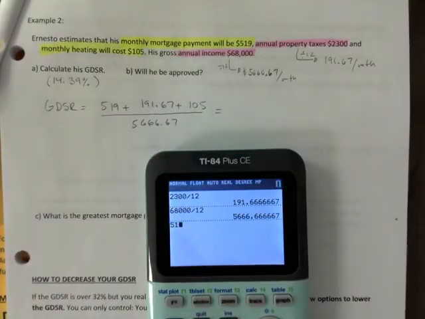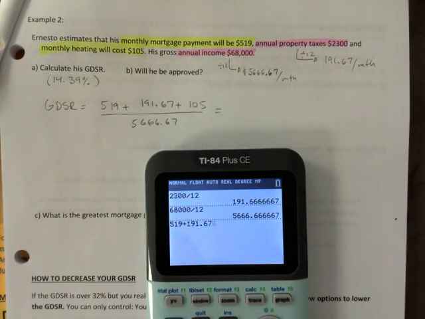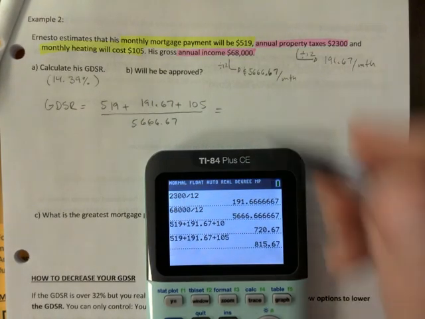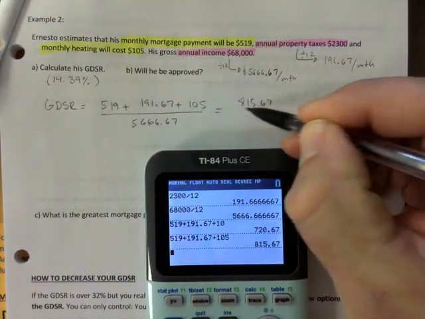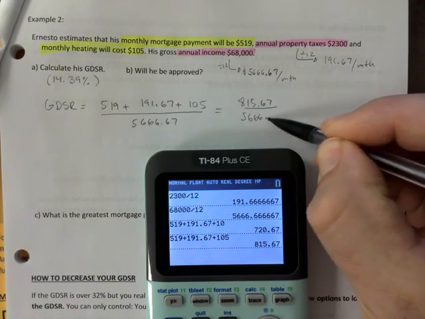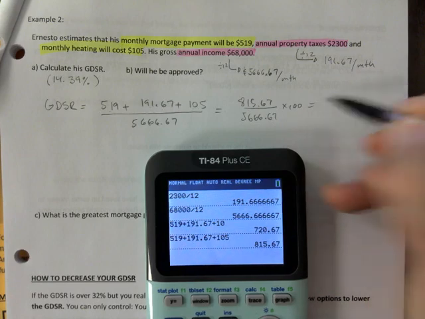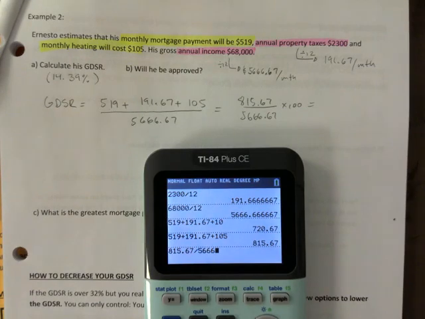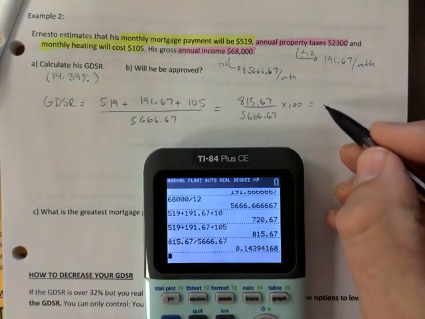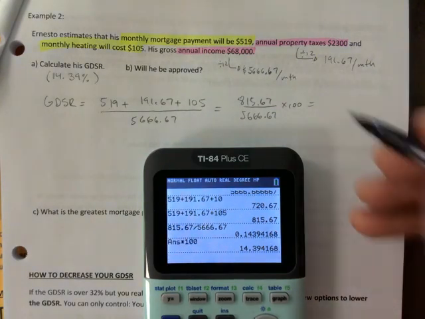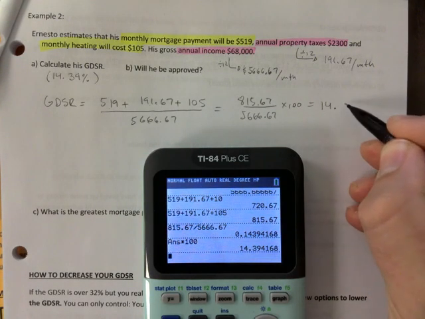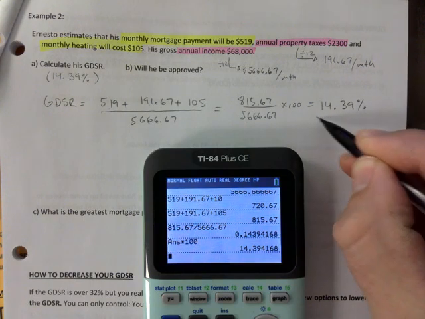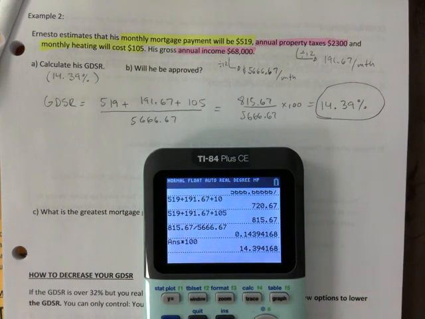Let's figure that out. So 519 plus 191.67 plus 105. Let's do that again. 815.67, times 100. So we're going to go 815.67 divided by the monthly income, times 100, 14.39%. Is that good or no? It's less than 32%, right?